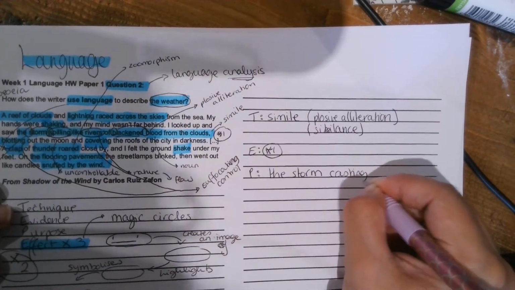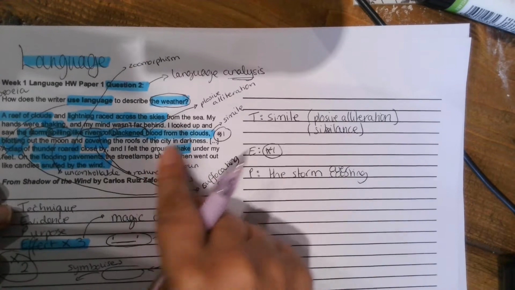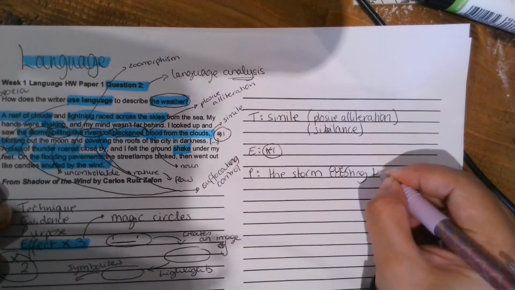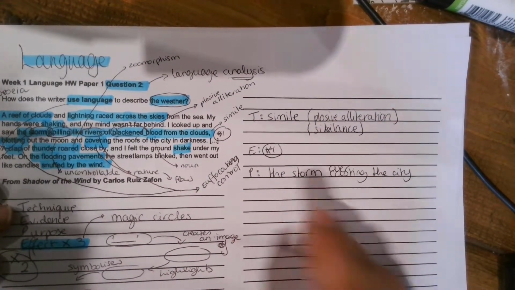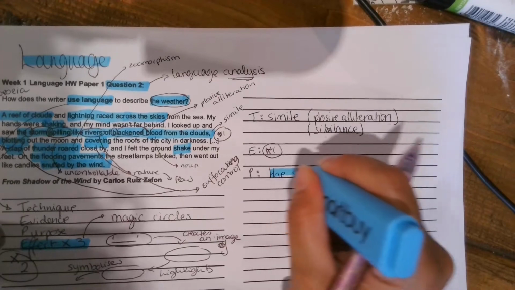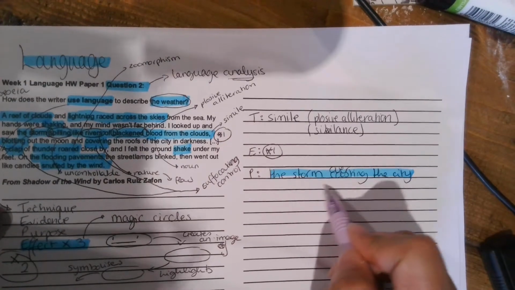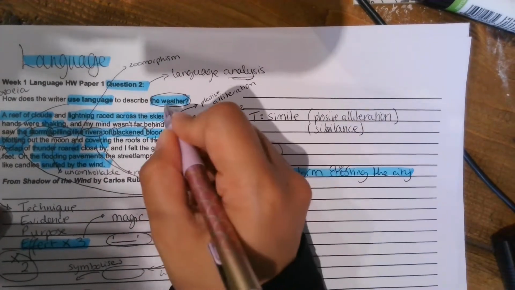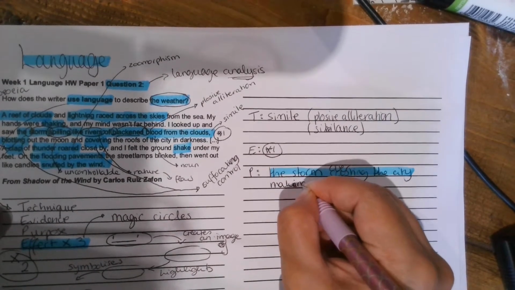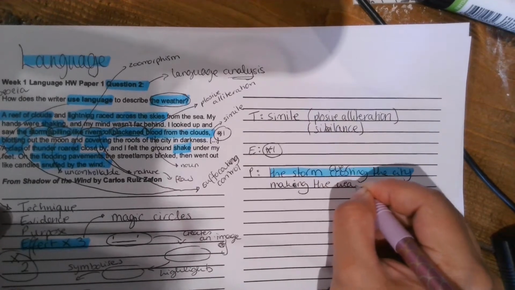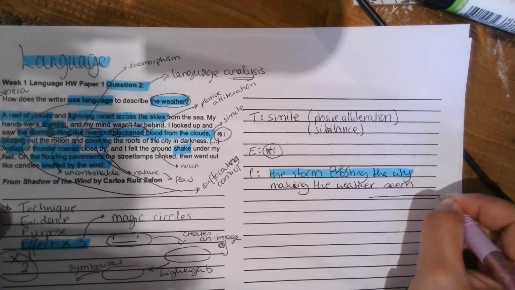casting, or overcasting, the city. Are we in a city? I think we were in a city somewhere. The city, yes. Okay? So I need to explain how that simile is being used in the text. This is actually quite important, because that shows that I'm answering the question. So to describe the storm overcasting the city, and then I want to put, like, answer question, making the weather seem, and then I need to put here my interpretation.